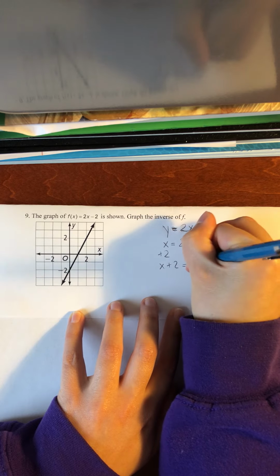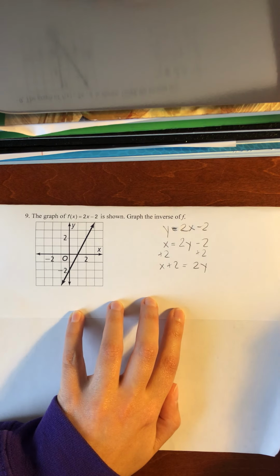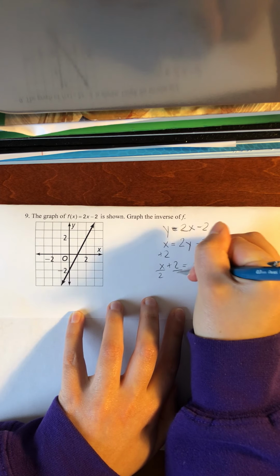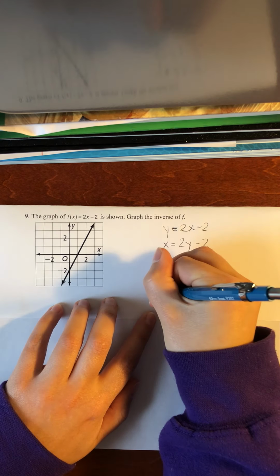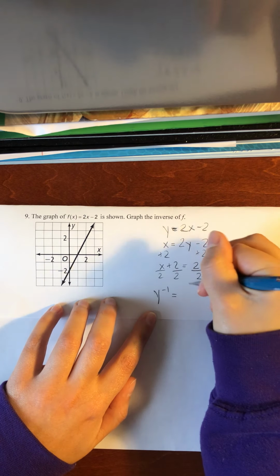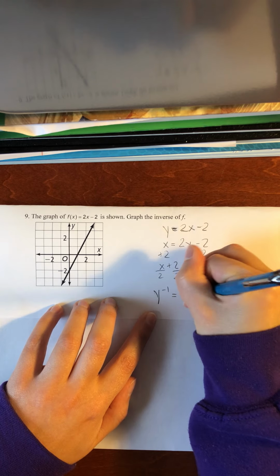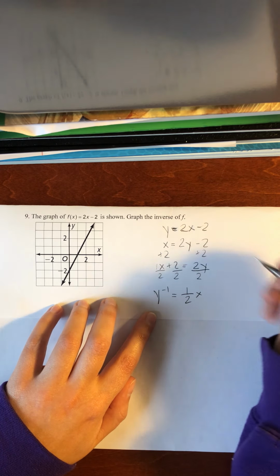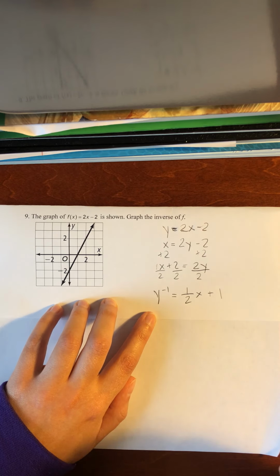x plus 2 equals 2y. And then last but not least, we're going to divide by 2 to get y by itself. Divide by 2, divide by 2. So now we have the inverse, y inverse equals 1/2 x, right? This is like a 1 here. And then 2 over 2 is 1. So 1/2 x plus 1.